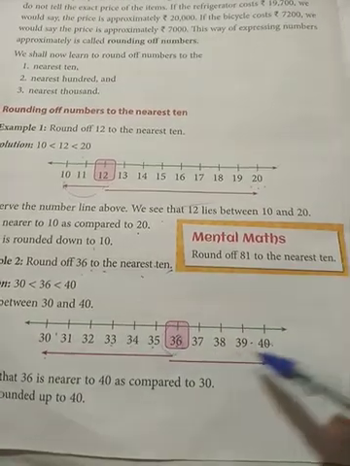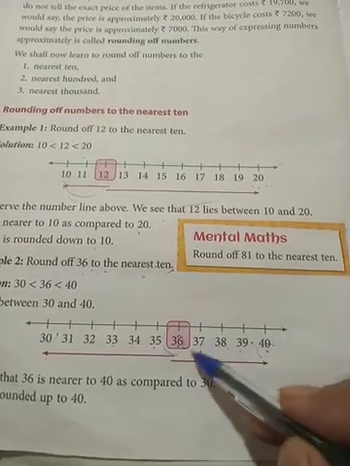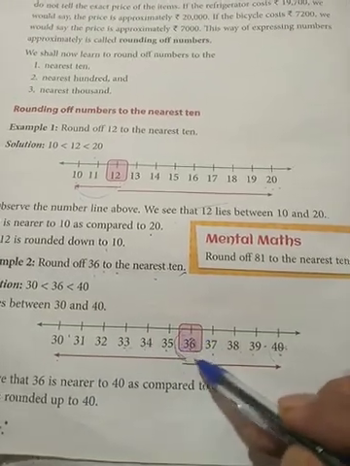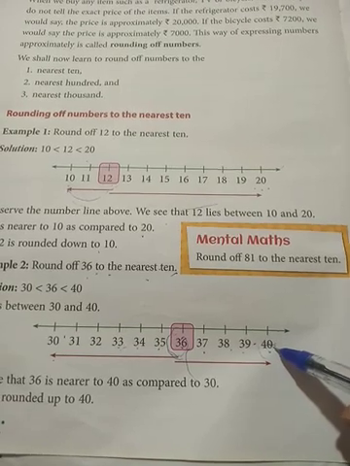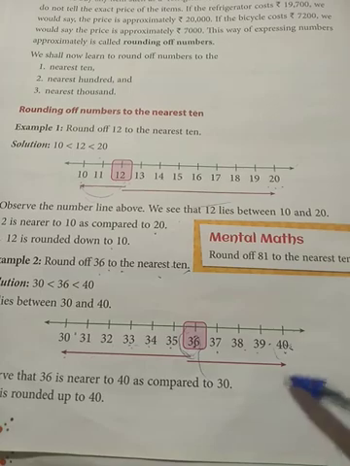But to 40, how many numbers do we need? 1, 2, 3, 4. Understand? So it is nearer to 40 as compared to 30. So we will round this 36 up to 40.